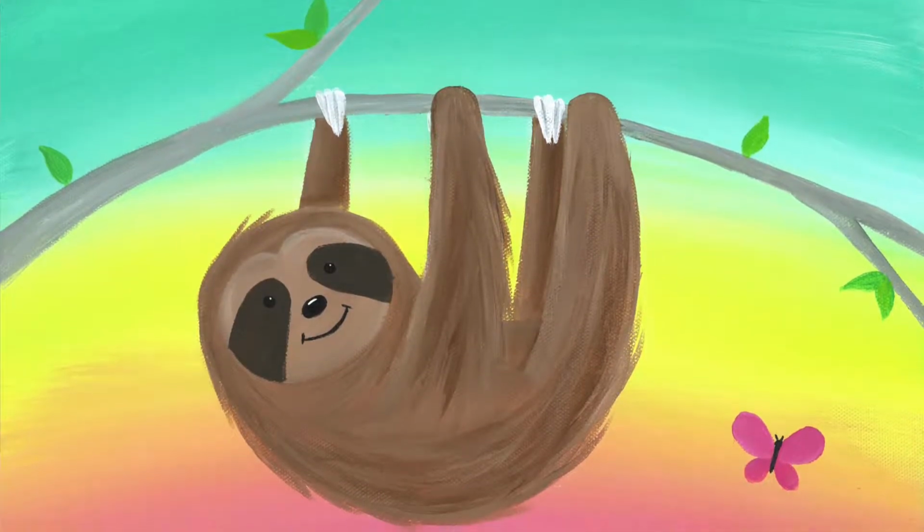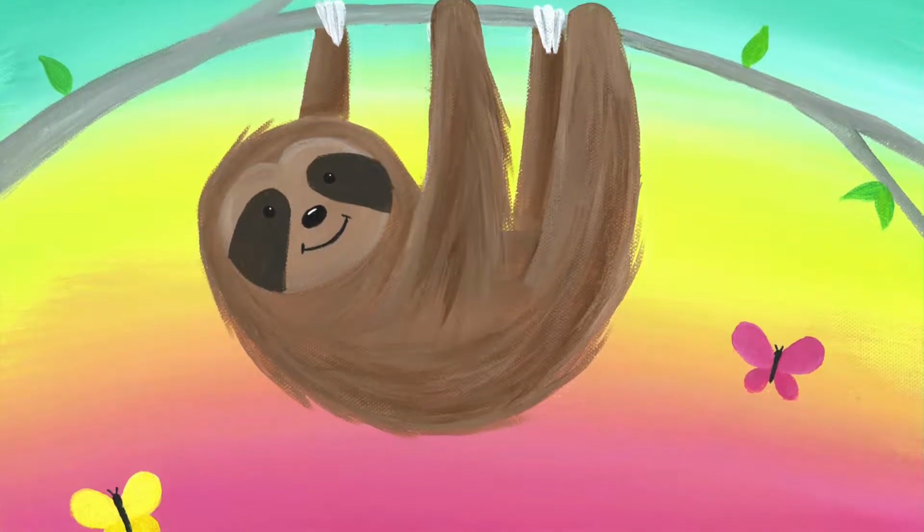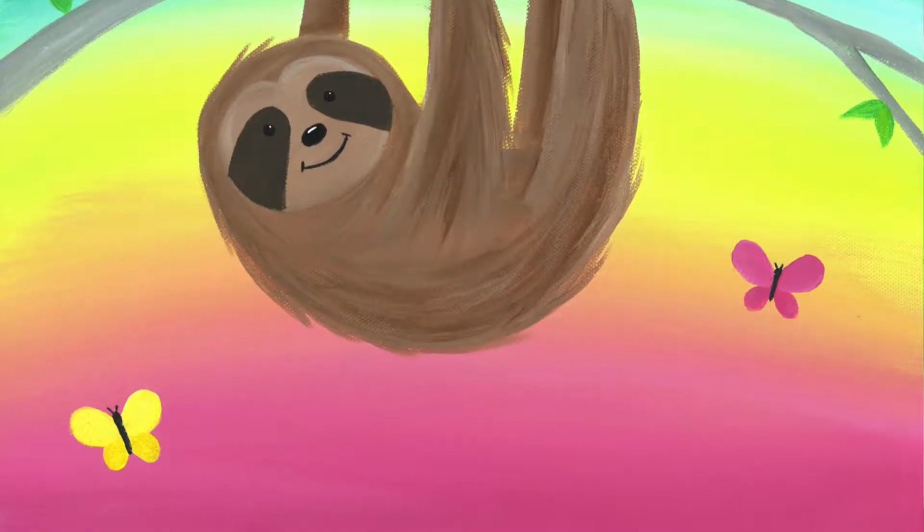If your subject isn't very colorful, for example with my sloth, it was just browns and it seemed kind of boring just to do a blue sky with a brown sloth. So I decided I wanted to have some really cool colors in there. So the way to do that was with the background.